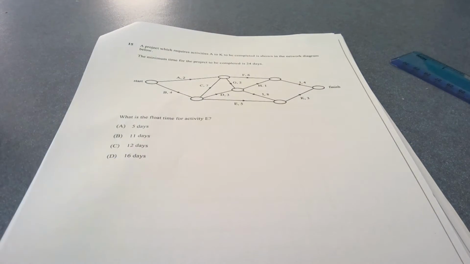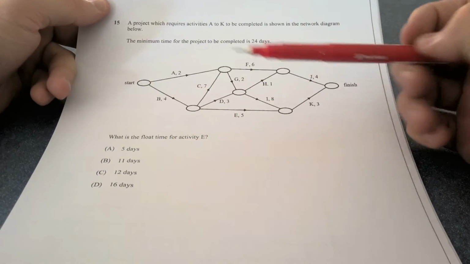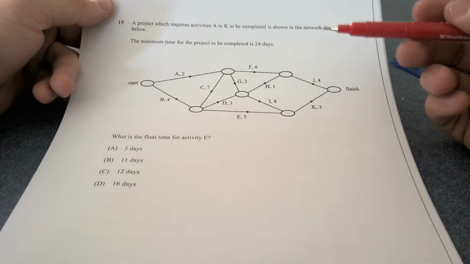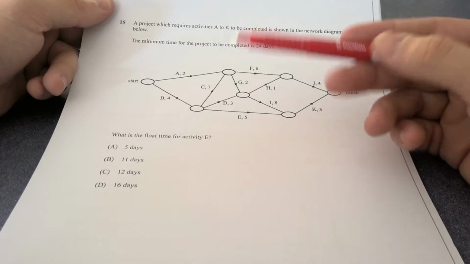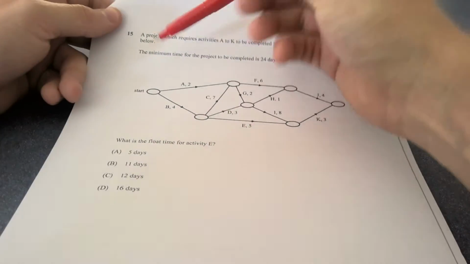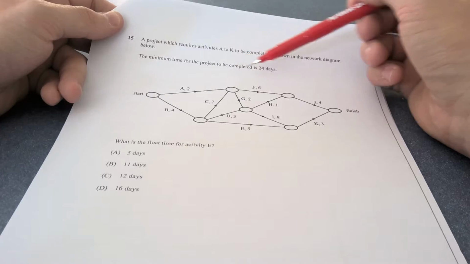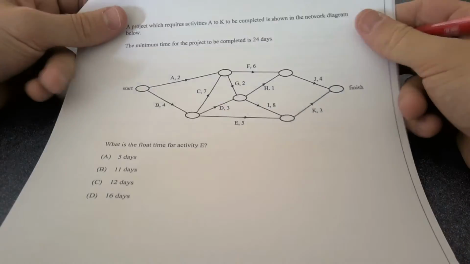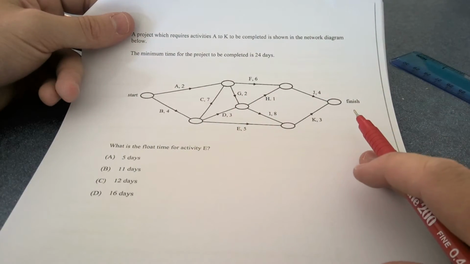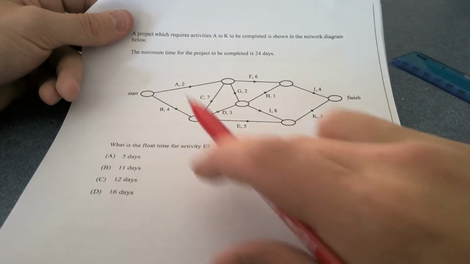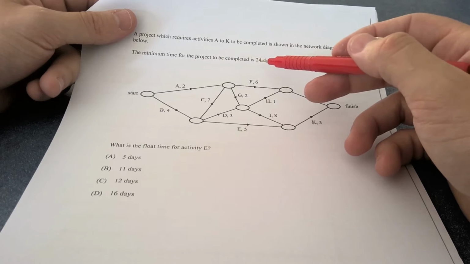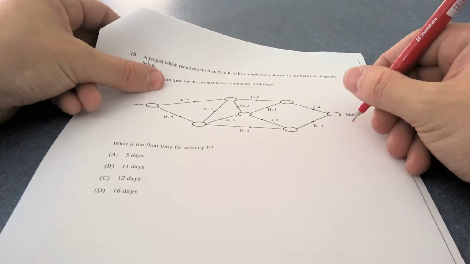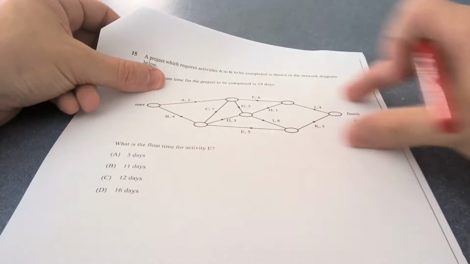And then lastly, looking at this question. So we have this weighted diagram with all the activities, and what we need to do is find the float time of E. Now, we're also told in this question that the minimum completion time is 24 days. If we weren't told that line, we would have to do the whole forward scanning process and then the backward scanning process and then find the float time of E. But because we're told that the minimum completion time is 24 days, that straight away tells us that's 24 at the end, saving us all that time.